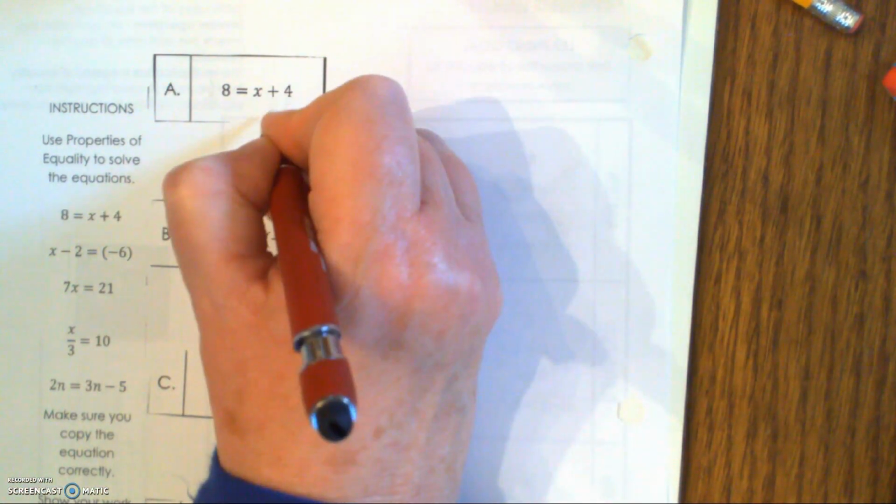Okay, so the inverse of addition is subtraction. So this is 4 equals x. X minus 2, the inverse of subtraction is addition. So we're going to add 2 to both sides. These cross out. X equals negative 6 plus 2, which is negative 4.